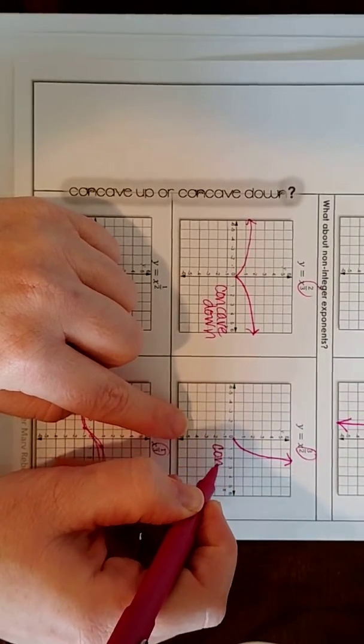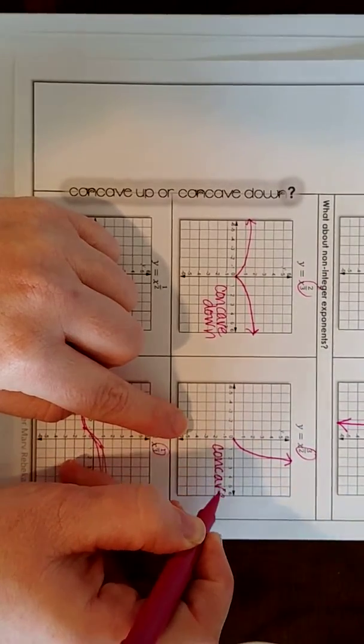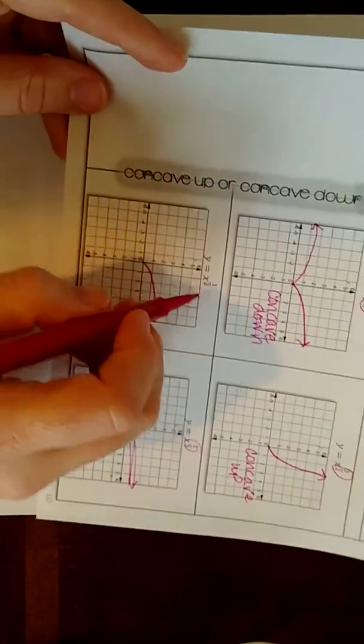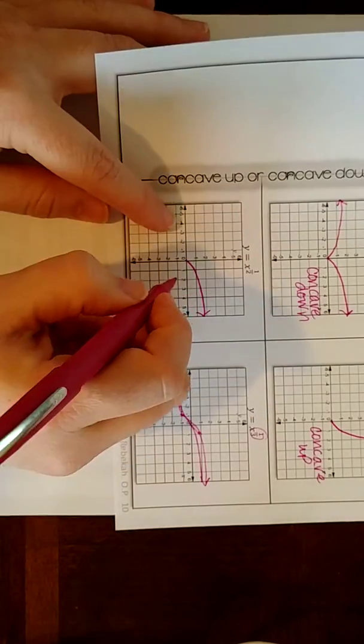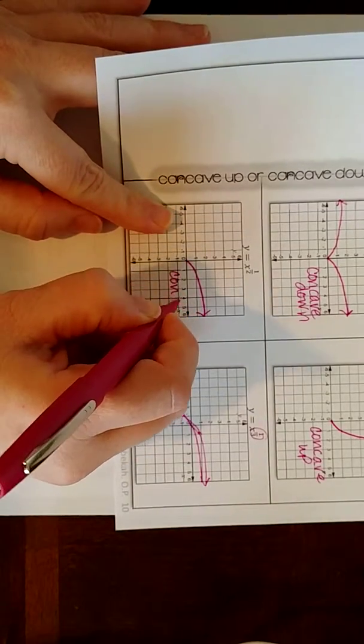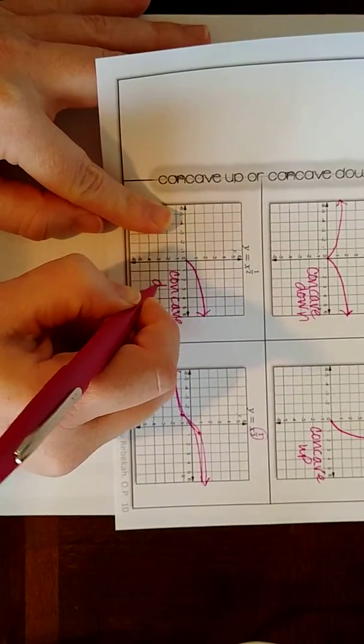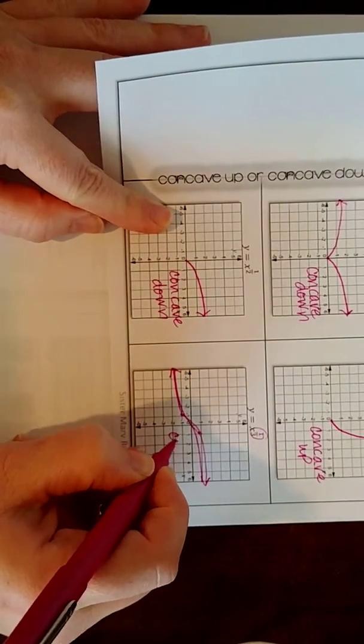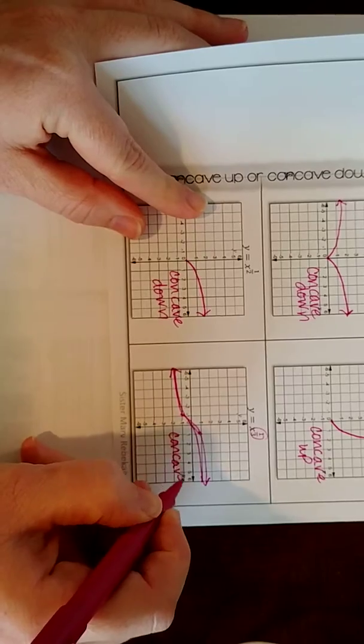So this is concave up. Okay, again, x to the 1/2 is concave down. X to the 1/3 also concave down.